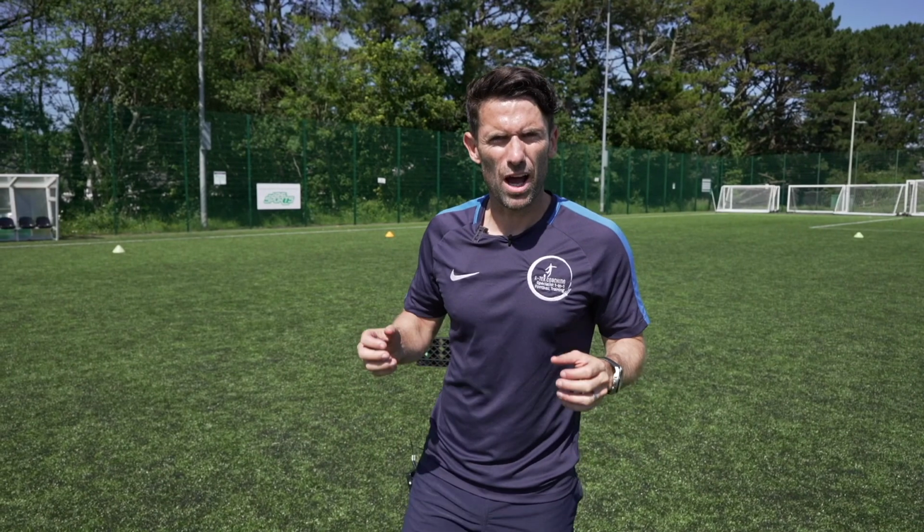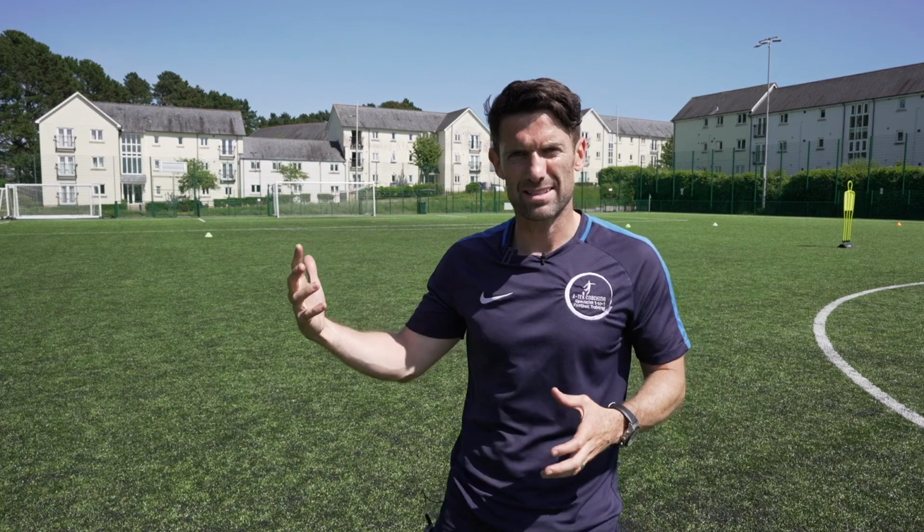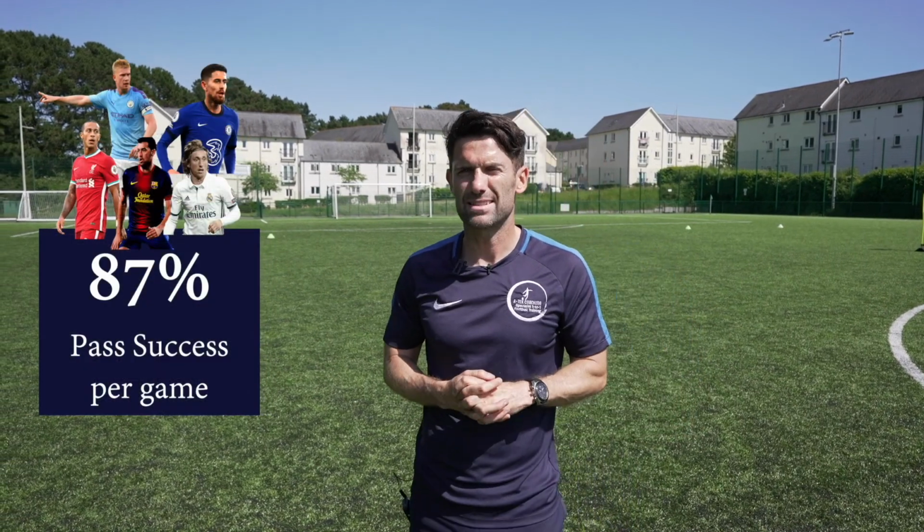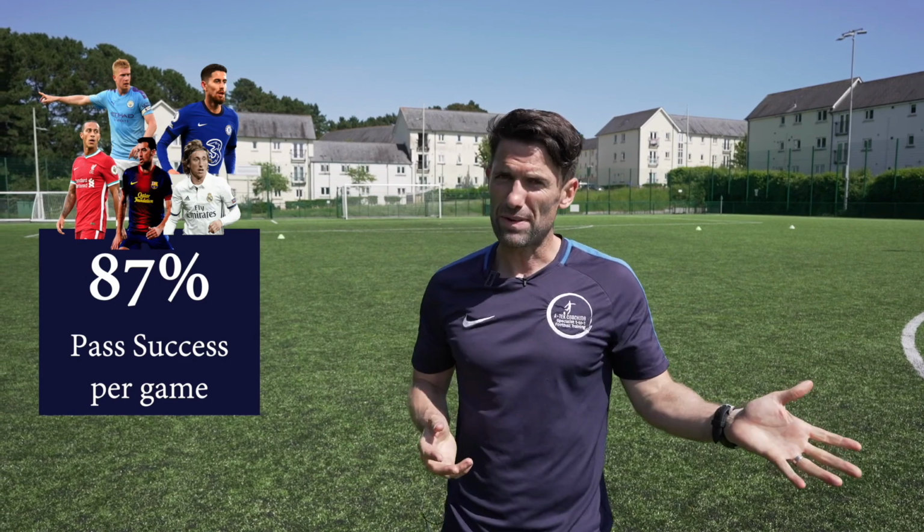So in this video, we're going to hone in on the pass variation of becoming an effective midfield player. Now, if we start with some statistics, the best midfield players in the world tend to have a high percentage of pass success rate. In general, this isn't for every individual, but collectively, the best midfield players in the world have about an 87% pass success rate in a game, which is very, very high.